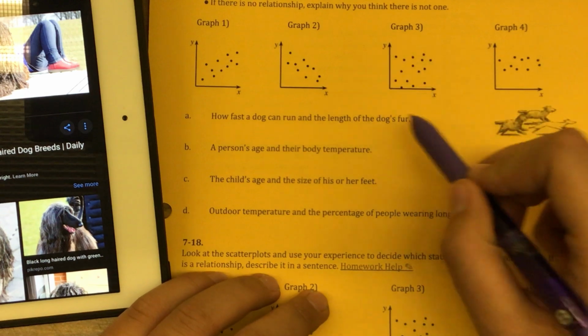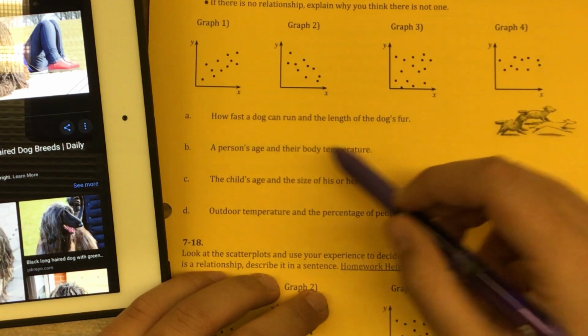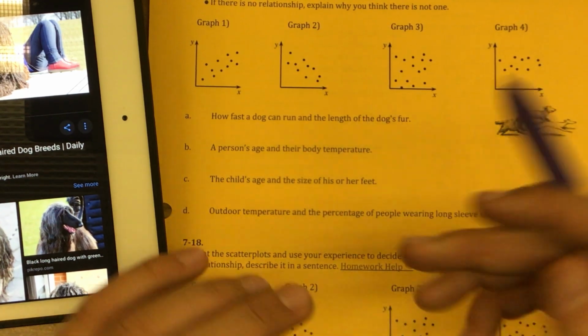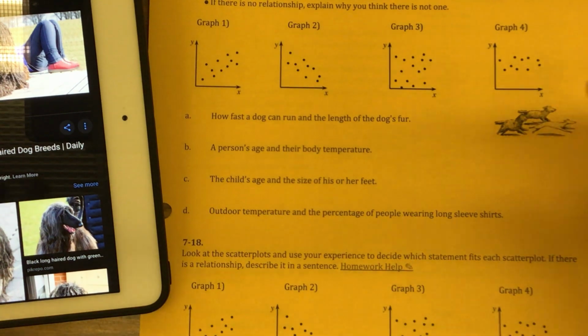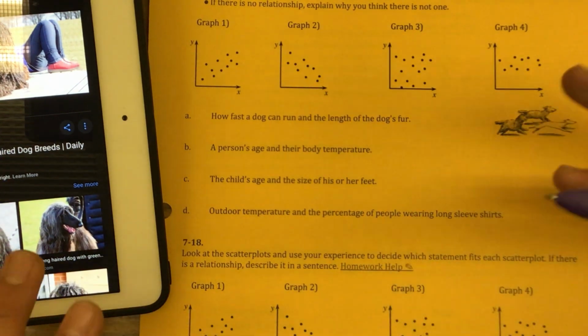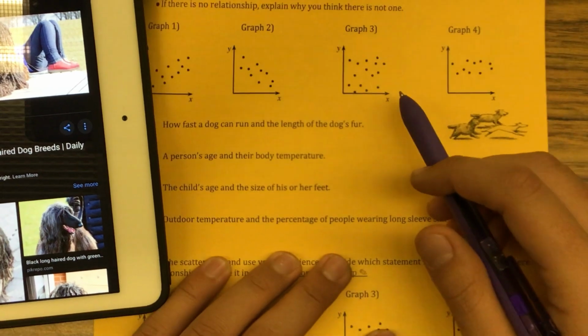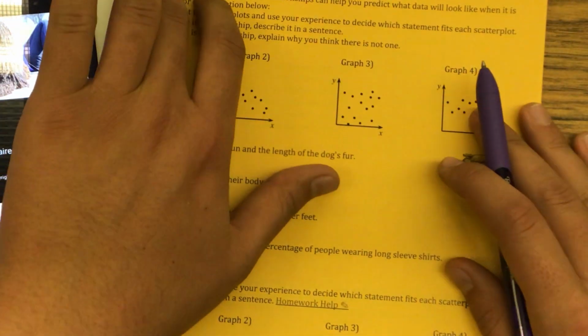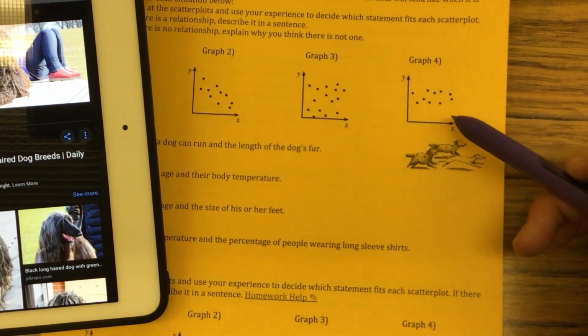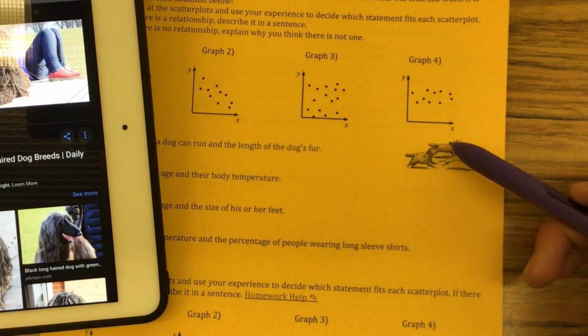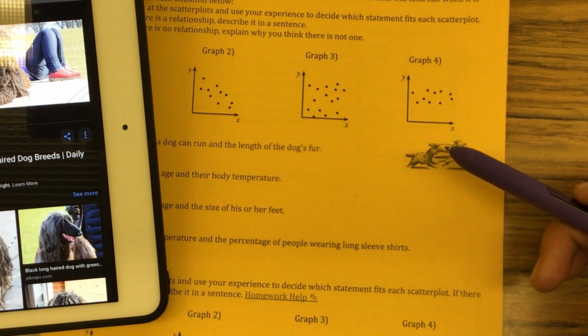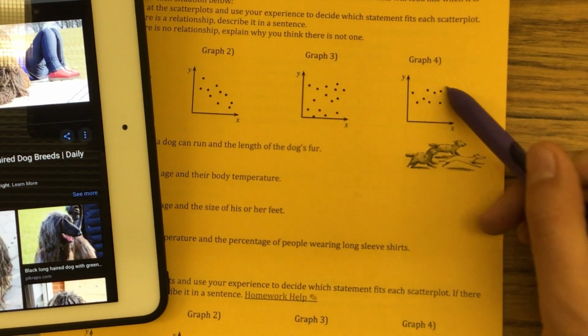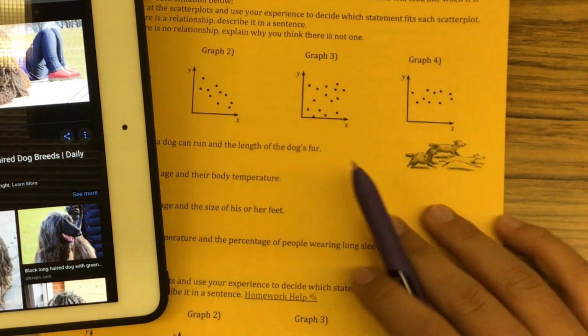So, it's random. A person's age and their body temperature, well, if you think about that, if you literally Google a person's temperature, it does not change over time. It doesn't change if I'm old or if I'm young, unless I'm dead. And that's how I explained it to my honors class. If I die, my body temperature is going to go down to 0 because there is no temperature for my body to keep. But if you are alive, you're going to have a pretty steady temperature.